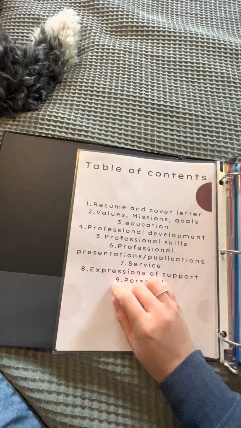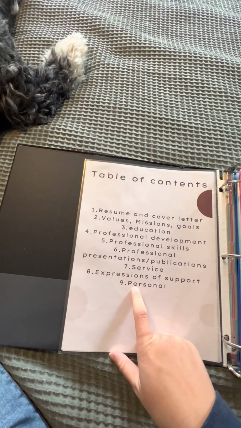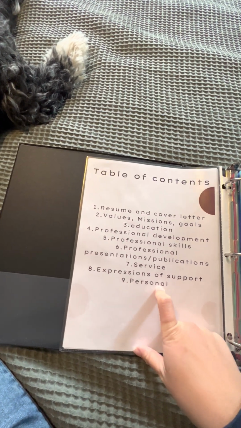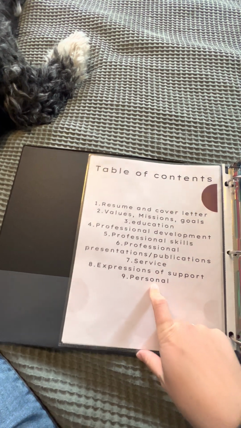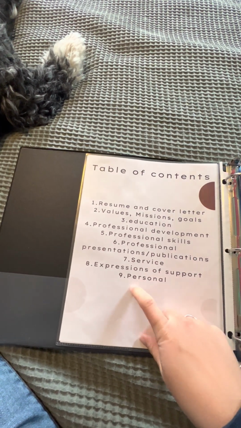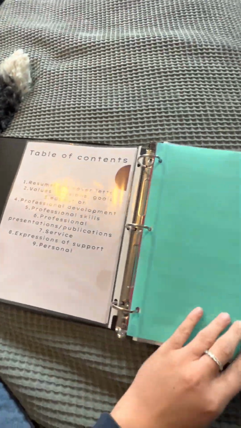Next is my table of contents, so it's 1 through 9. I don't have anything personal in it, but I included it in my table of contents in case I add anything in the future. So first is my resume and cover letter. So we flip the tab, and here is my resume.